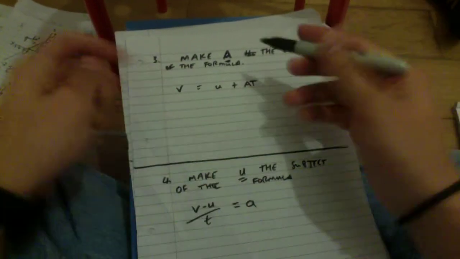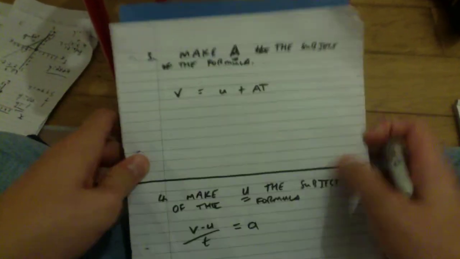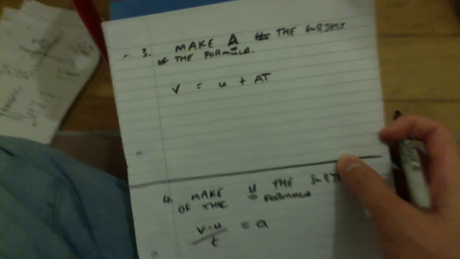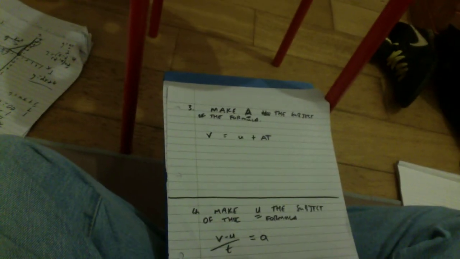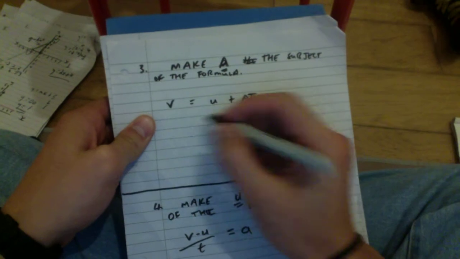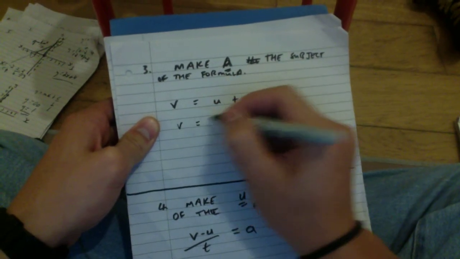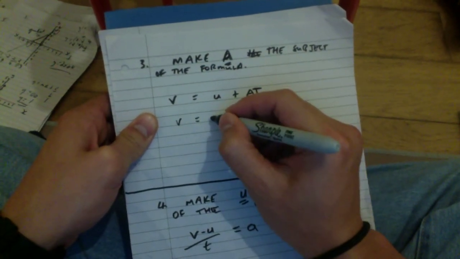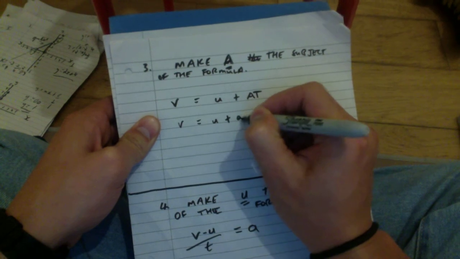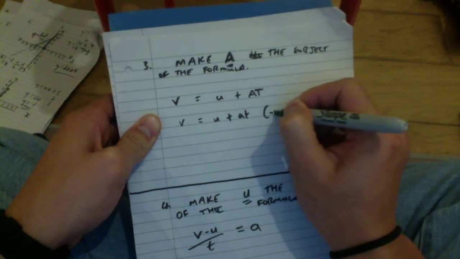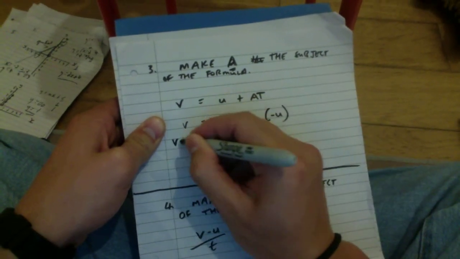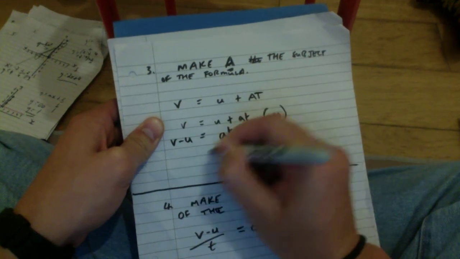Another example is make A the subject of the formula. We need to get rid of U first, so we minus U. So V minus U will just leave AT.